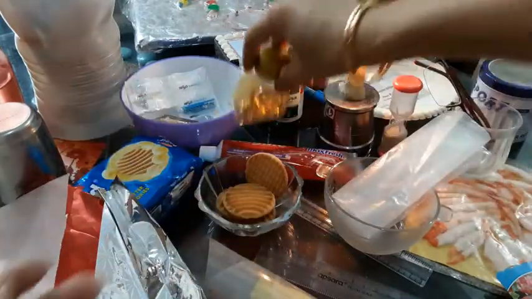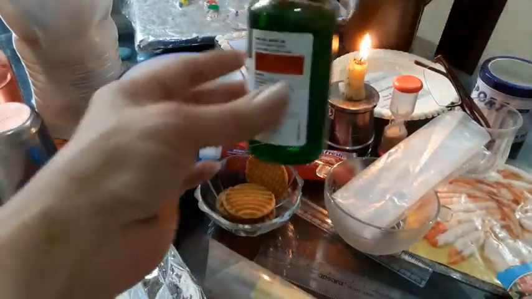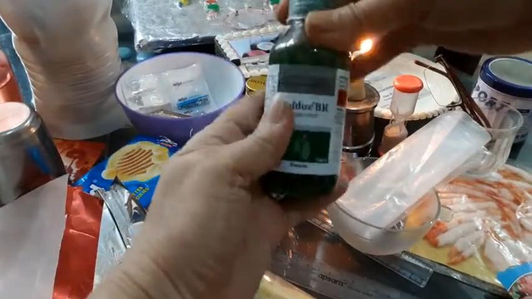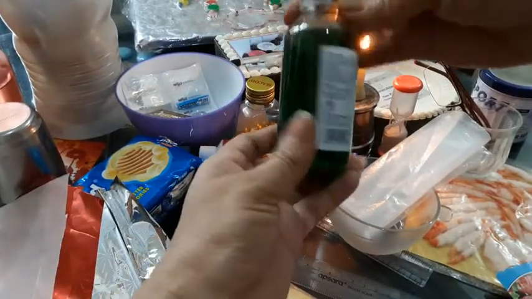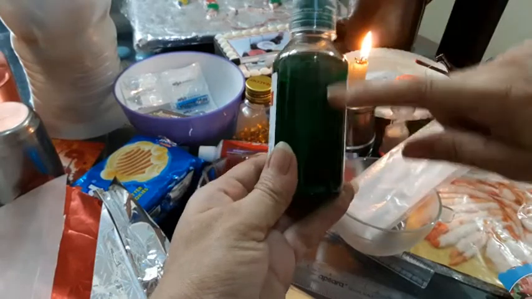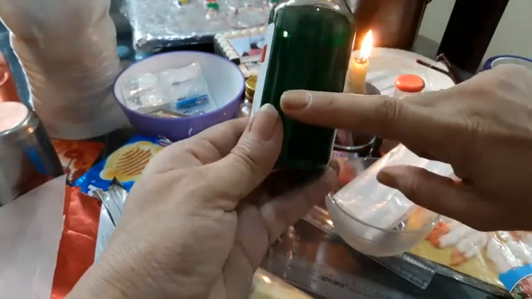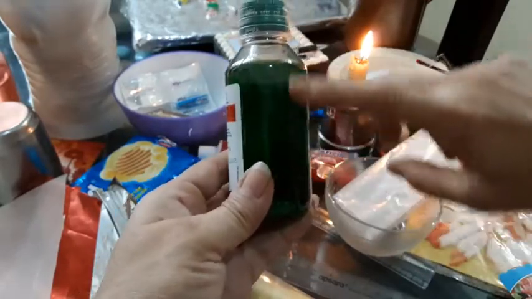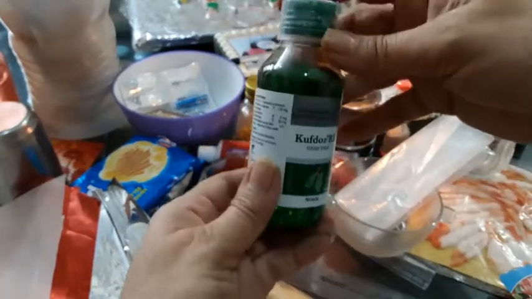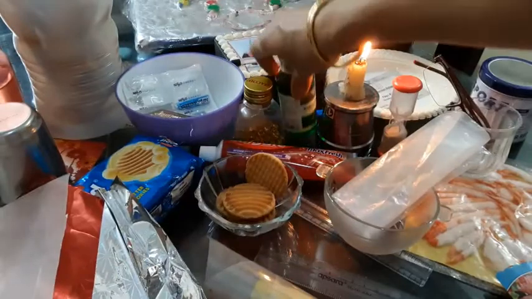Then you have got this cup syrup container. You can see the liquid inside it, which is the medicine. It is green in color and it is clearly visible through this transparent container.